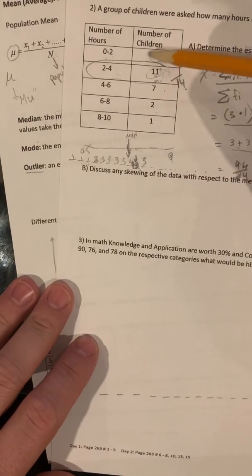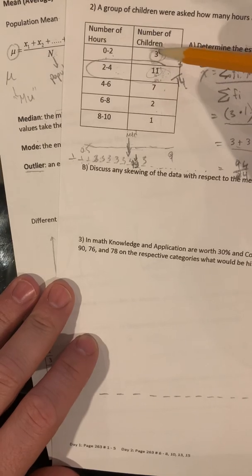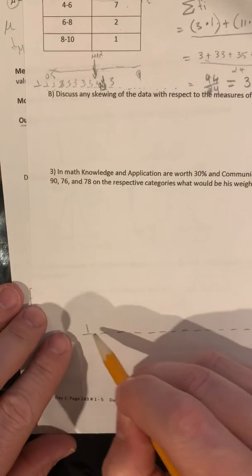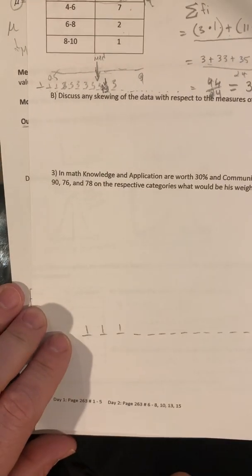So my first 3 entries, or my 3 lowest ones, will be in this range. So let's say all 3 are just 1 hour. So we're going to have an entry for 1 hour, 1 hour, and 1 hour.